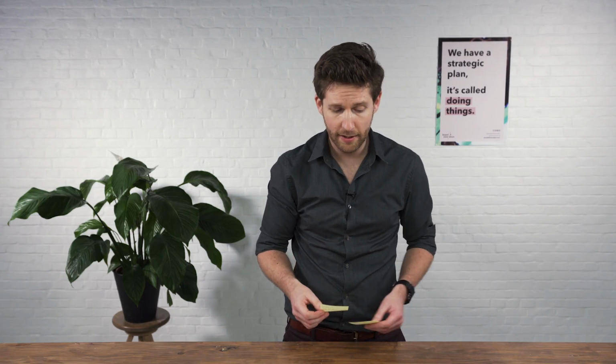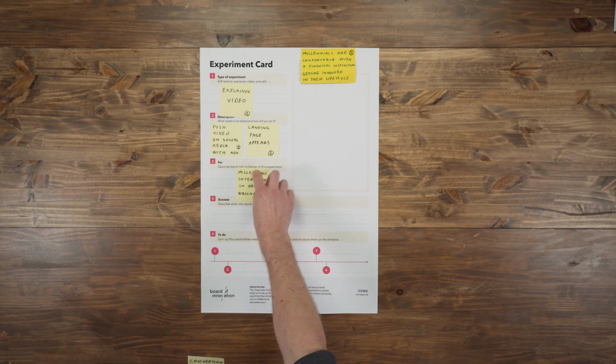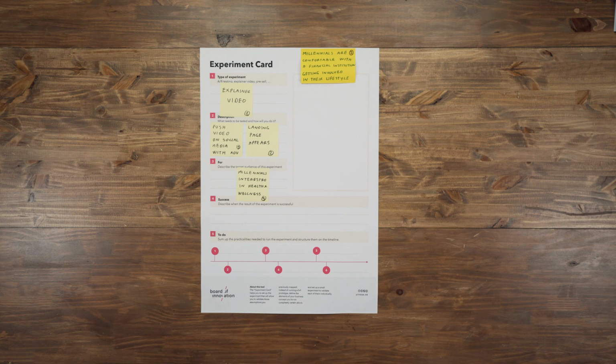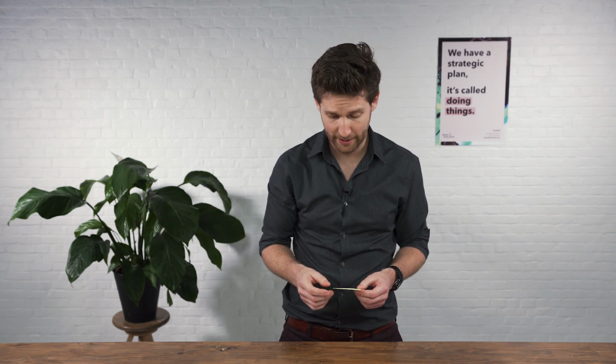Then who's it going to be targeted for specifically for the experiment? In this case, it's millennials interested in their health and well-being. So there's a very specific target market there. You can then use existing advertising channels to then find those specific people. You're not going to survey everybody. That keeps the budget nice and tight as well.